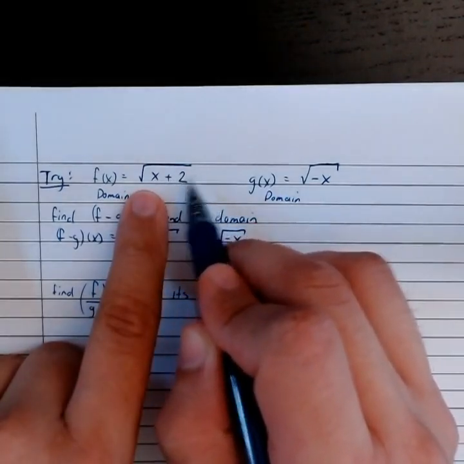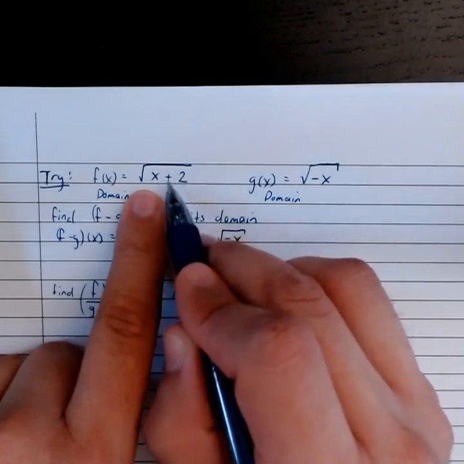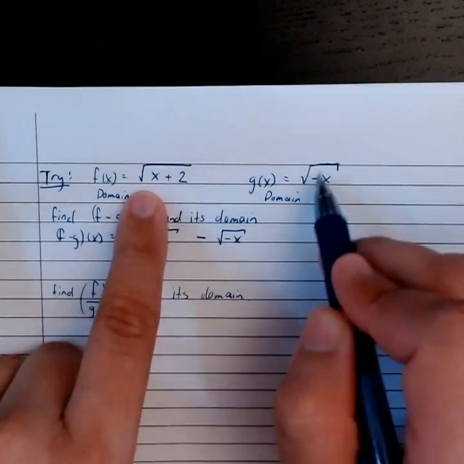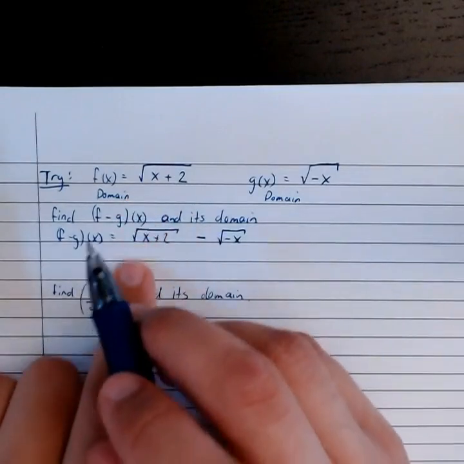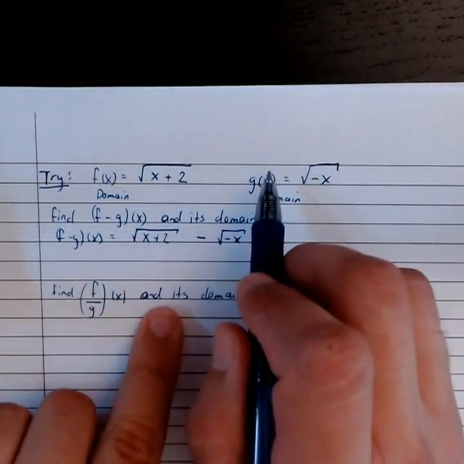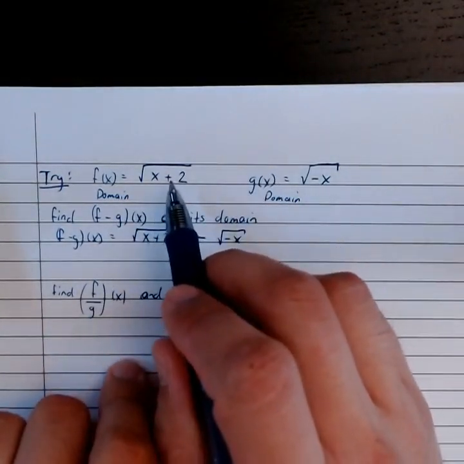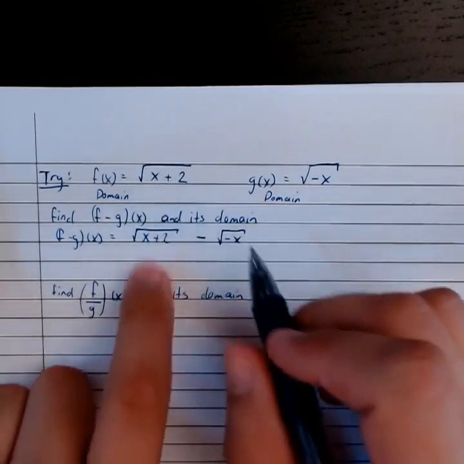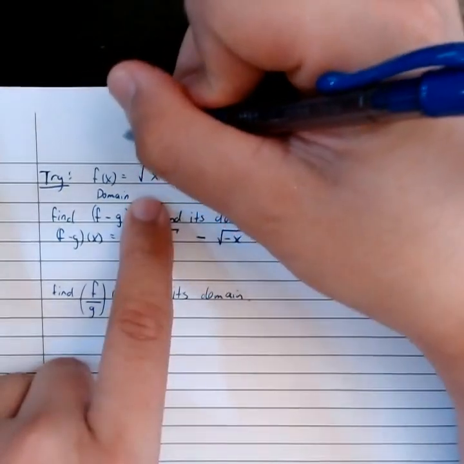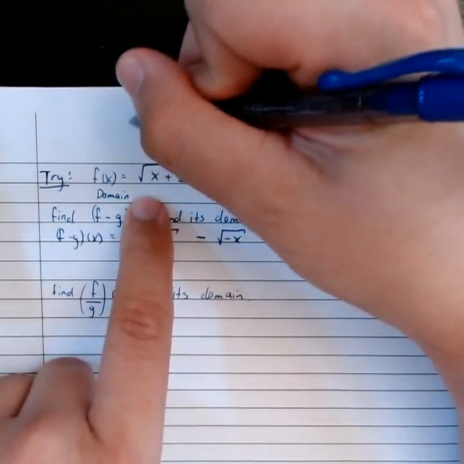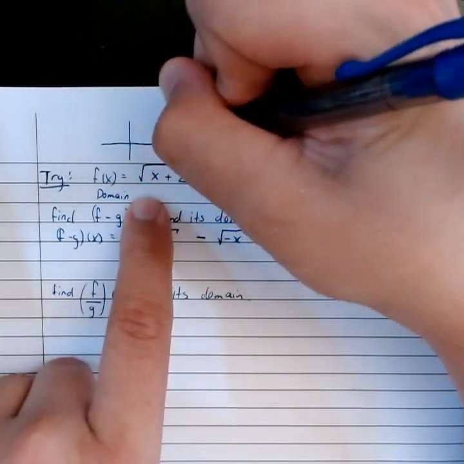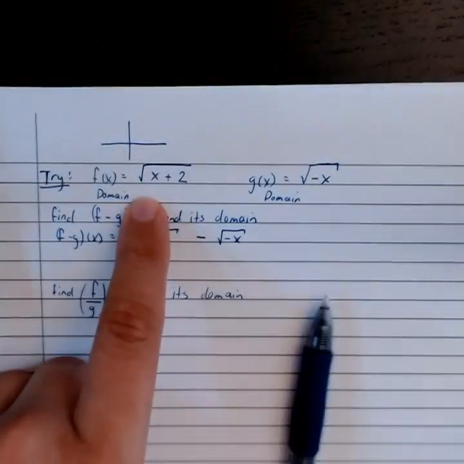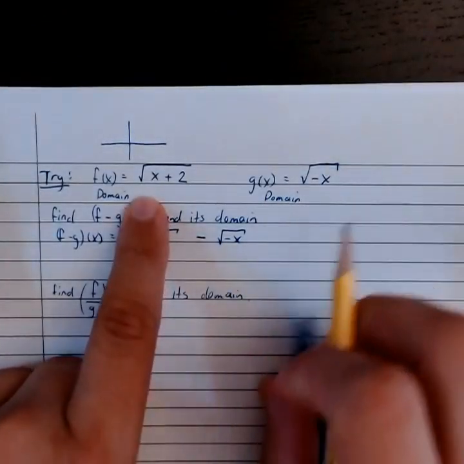We want to exclude whatever makes x plus 2 less than 0. Likewise here. It doesn't really make a difference. You can do it either way, and you're going to get the same answer. So here, let me just do it with a graph.